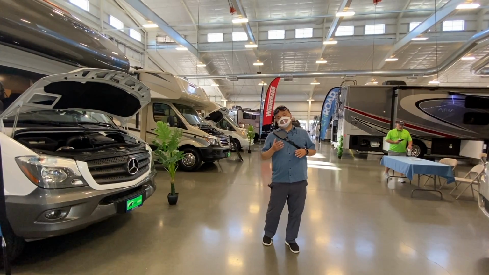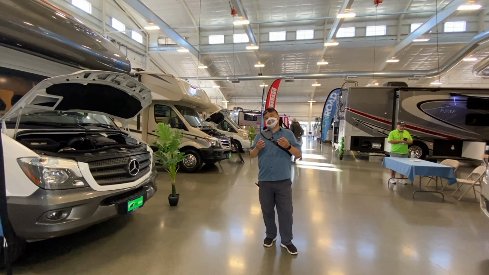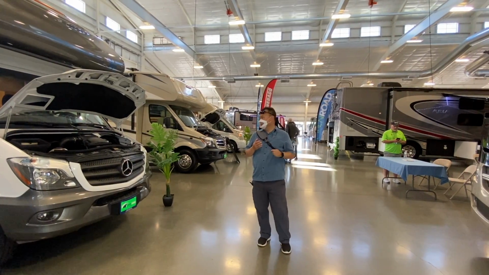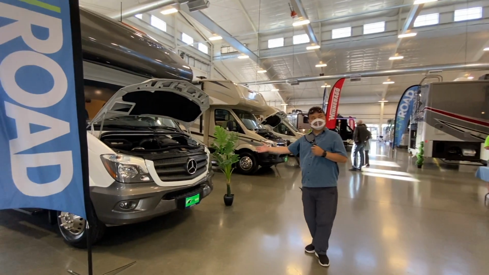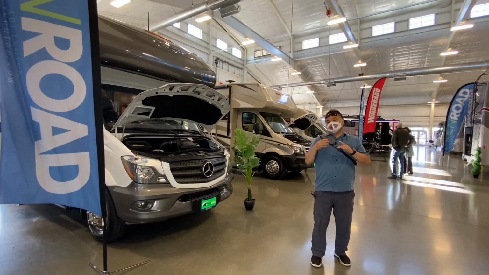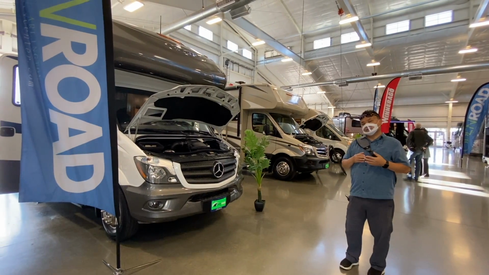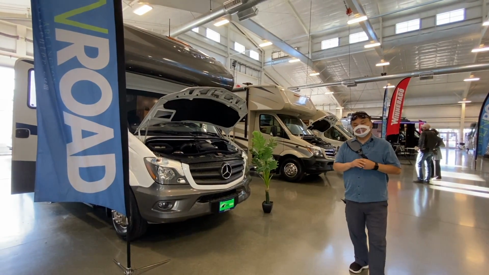There are basically two types of RVs. One with motors and one without. This one, for example, has an engine in the front. And basically, for one with the motors, they come in Class A, Class B, Class C.